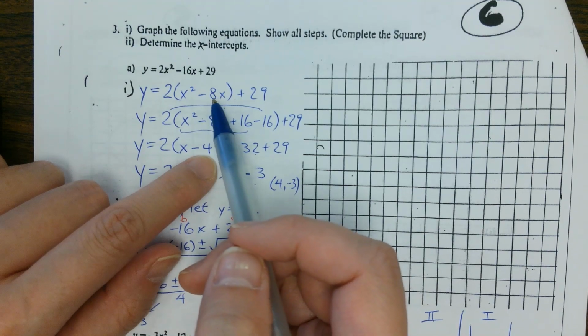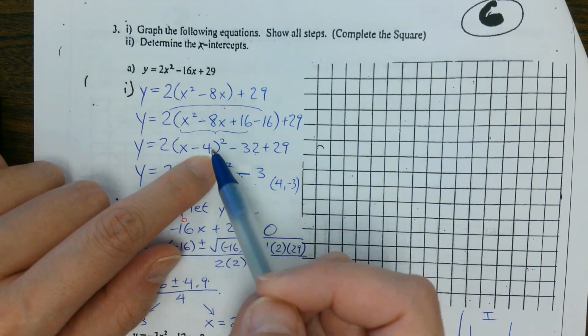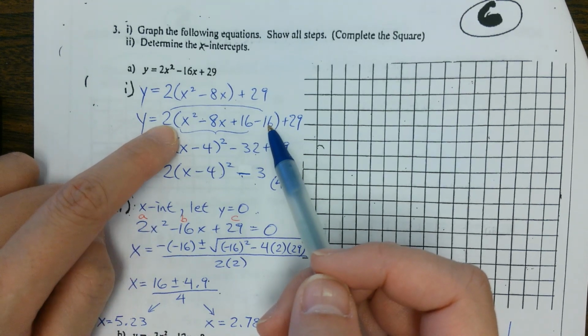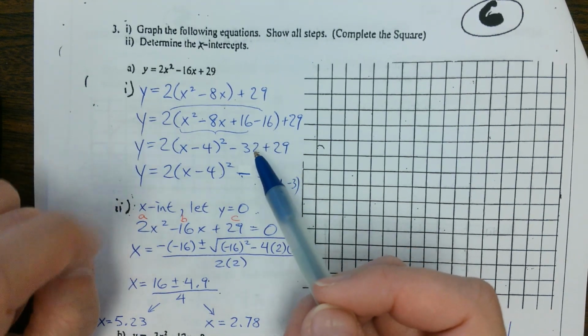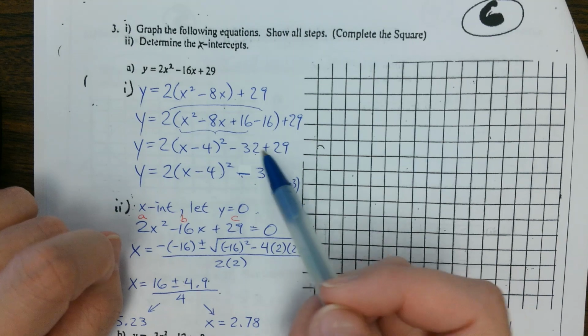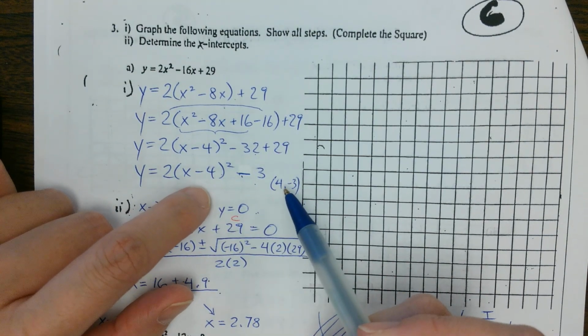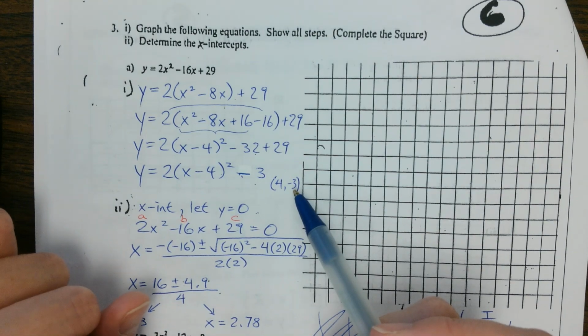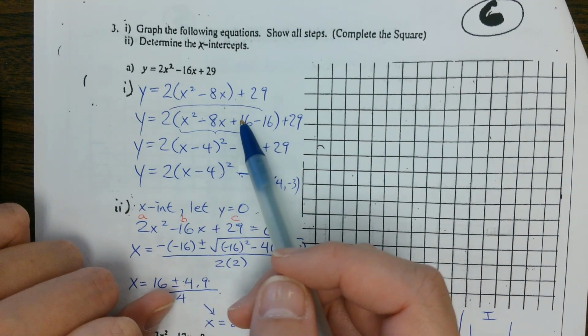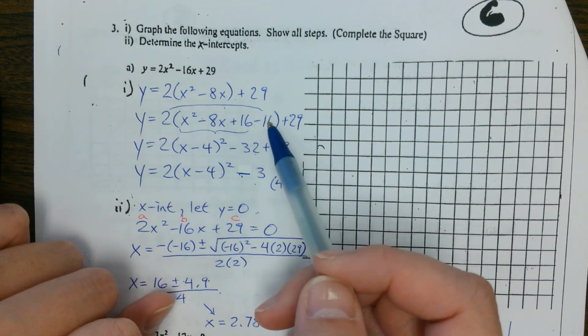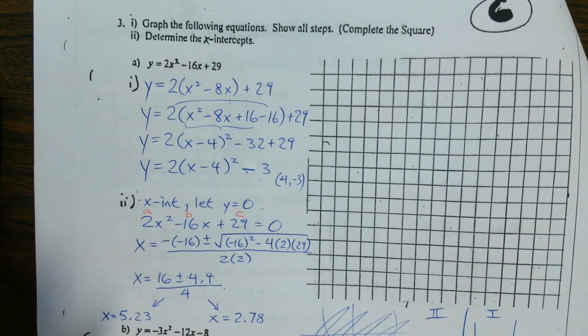Remember, this minus 4 is because it's half of this number. Square it, and then bring this number out. So 2 times -16 is -32. So when you combine these two, you get -3. So your vertex is 4, -3. Don't forget when you complete the square, you always do the adding and then the subtracting. So plus and then minus.